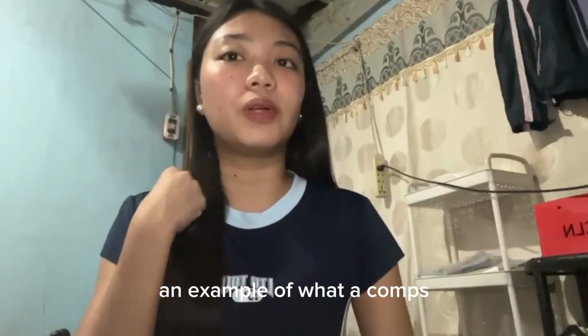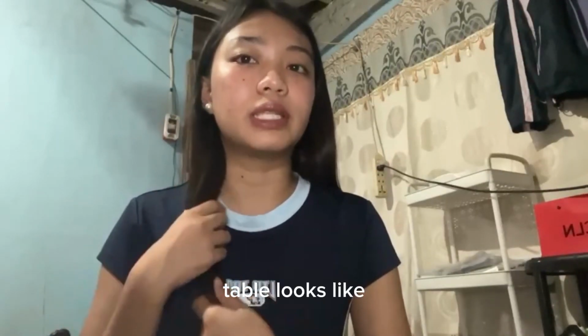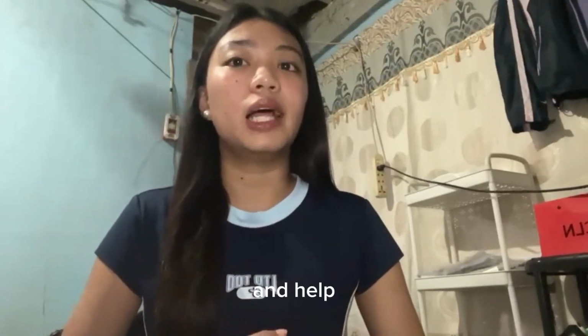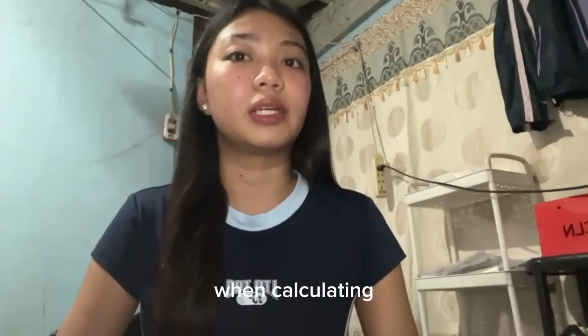So here's an example of what a comps table looks like. As you can see, we have several columns such as price per share, market cap, sales, EBITDA, EBIT, earnings, and different valuation ratios like EV to sales or P/E ratio. This kind of table gives us a clear overview of how each comparable company performs financially and helps us later when calculating valuation multiples.